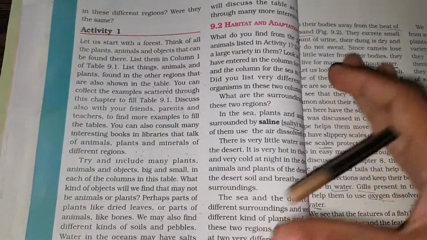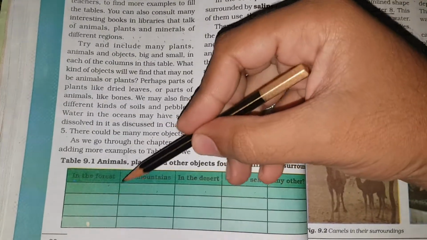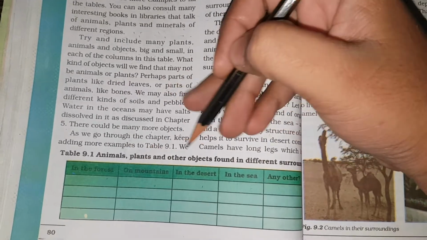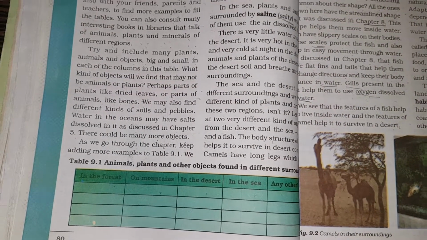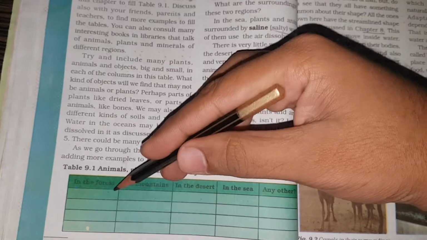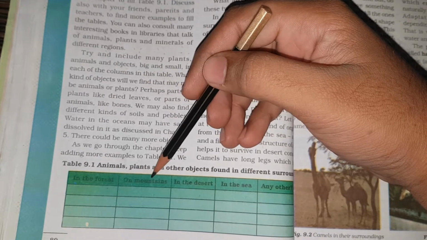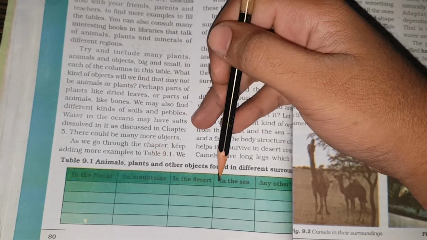Now they have given activity number 1, which I have mentioned before: you have to list out the things like animals, plants and other objects which you found in the different surrounding areas where you went, and in the forest, which animals or plants grow there. You have to write these in the columns.